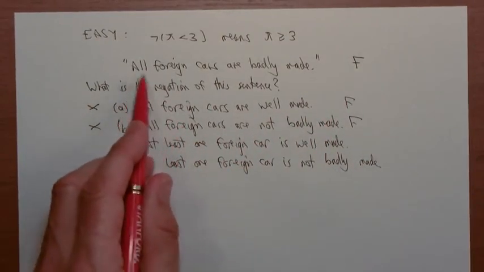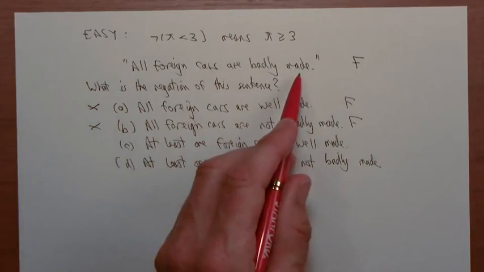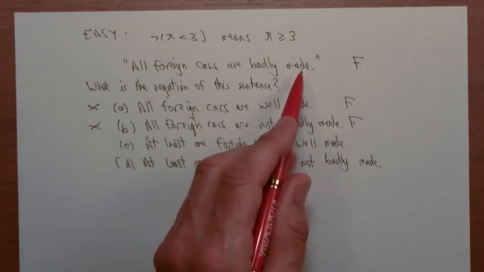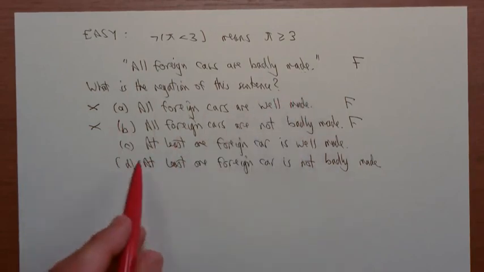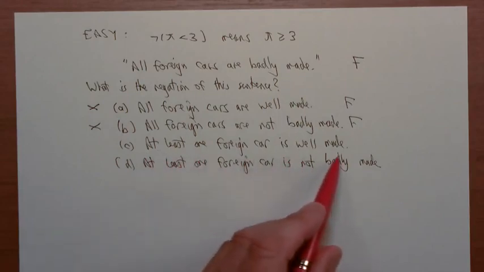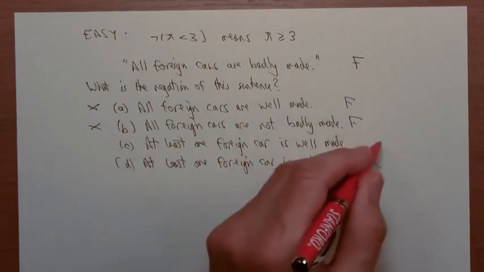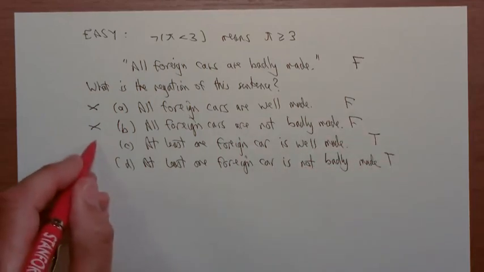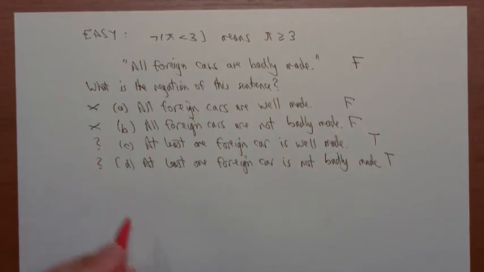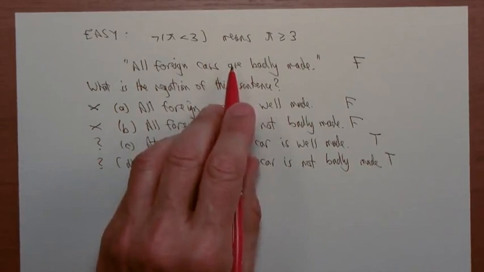So whatever the negation of this original sentence is, that negation will have to be something that's true. And we know what's true and false in terms of cars being well made. Well, is this one true? Yeah, that's true. Is this one true? Well, these are both true, so these are both possibilities for the negation of that.